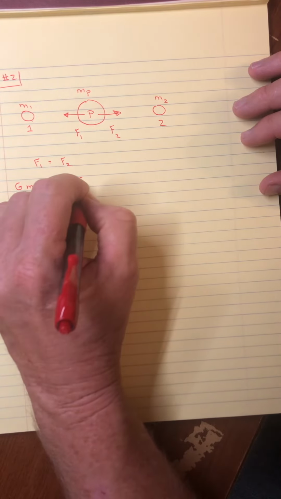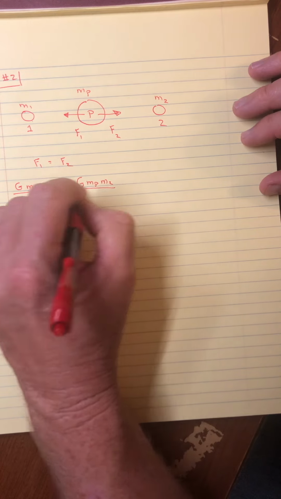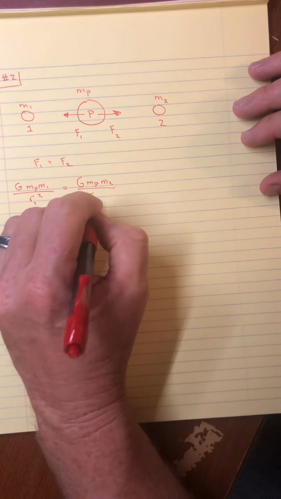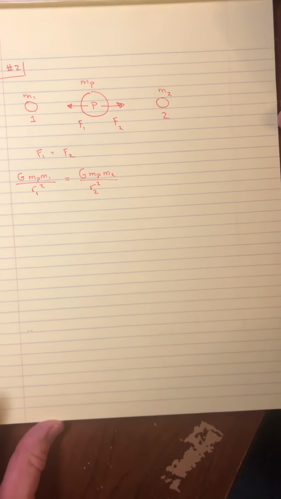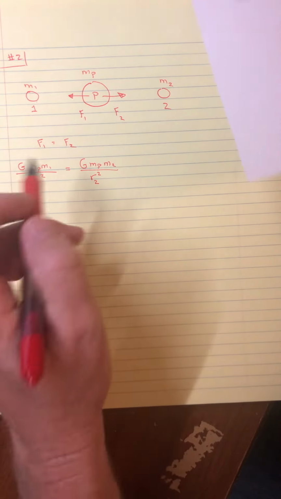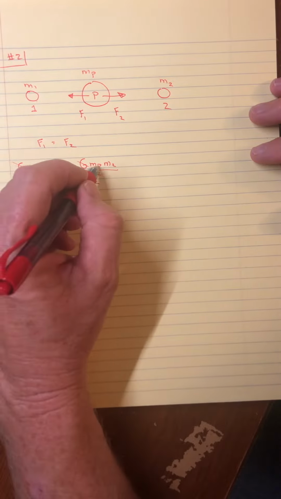And that has to equal G times the mass of the planet times the mass of the second moon over R2 squared, number 2 being the distance between the planet and the second moon. It looks like some things will cancel off. Maybe I'll do that now, but we need to read the rest of the question.